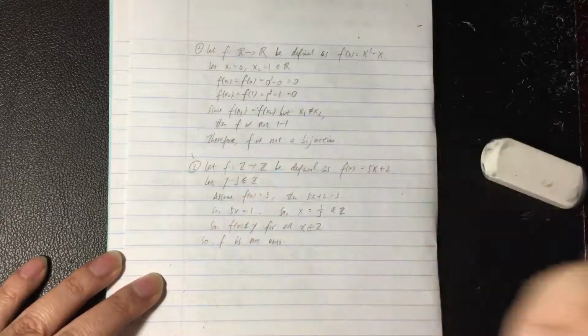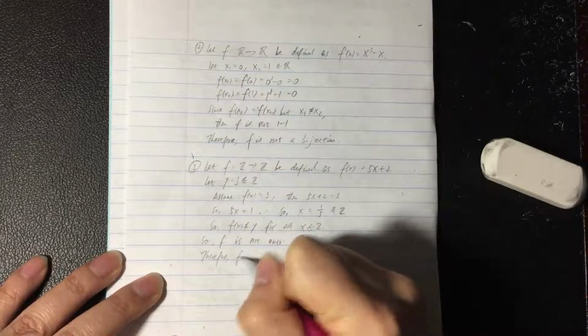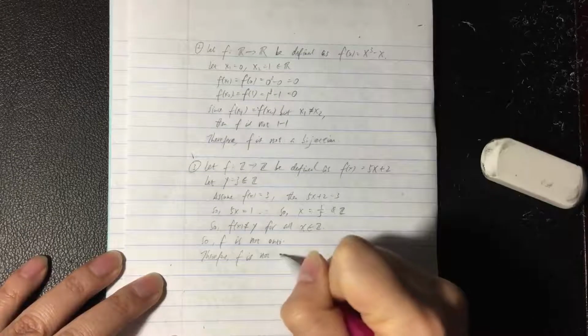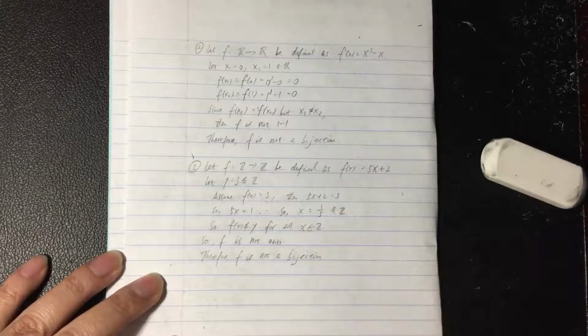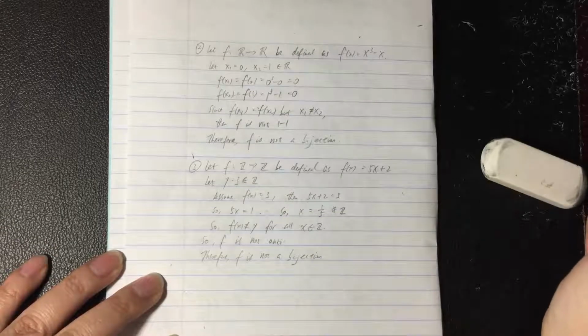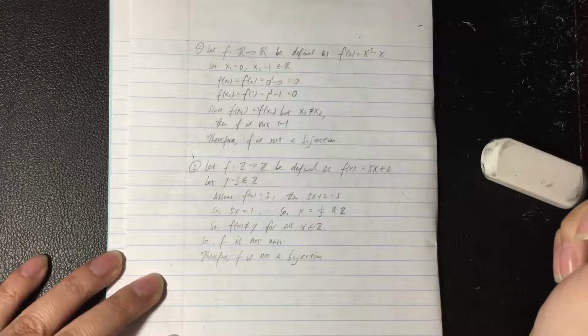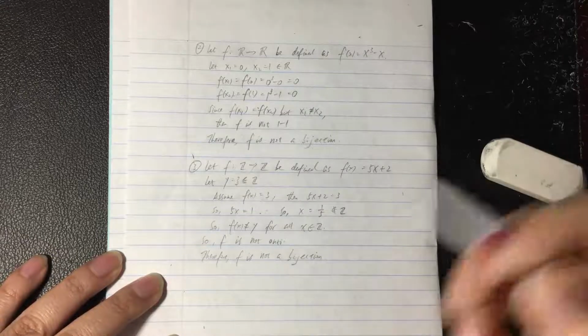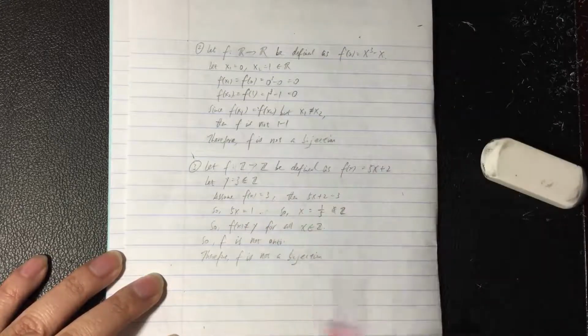Since f is not onto, f is not a bijection. So keep in mind, if f is a bijection, it must be one-to-one and onto. If f is either not one-to-one or not onto, f is not a bijection. If f is a bijection, it must be both one-to-one and onto.